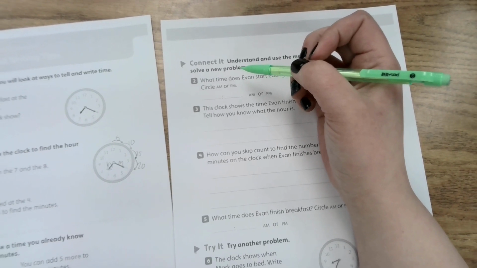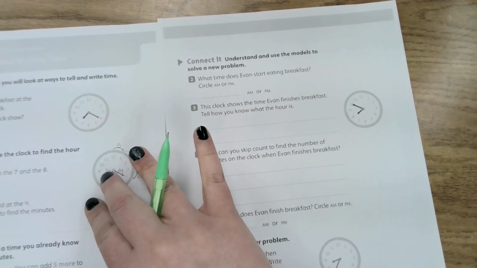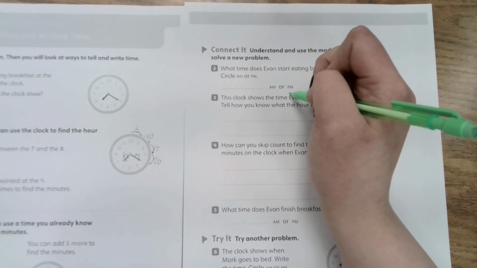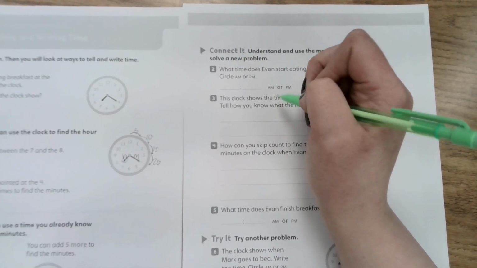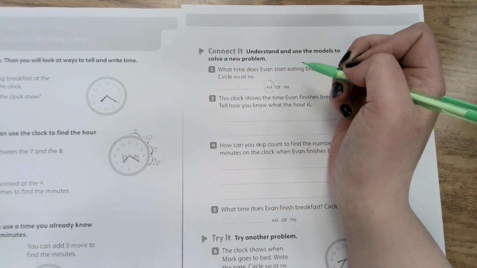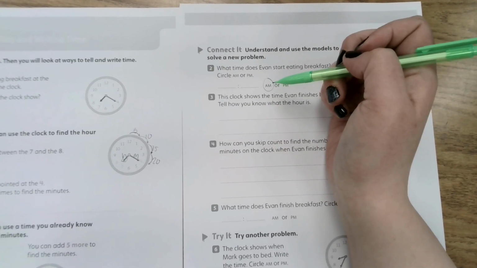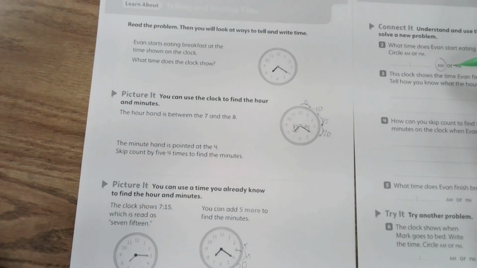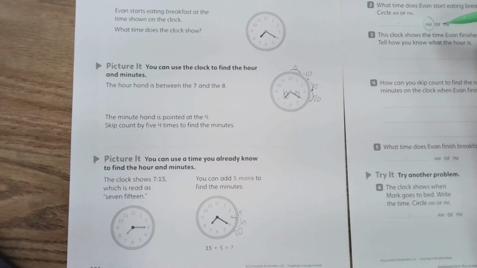So, what time do you normally eat breakfast? Do you eat it AM in the morning or PM in the afternoon or night? You should definitely circle AM because that's a morning thing. Breakfast is in the morning. But now we need to figure out this. So what time did we figure out that he eats breakfast?